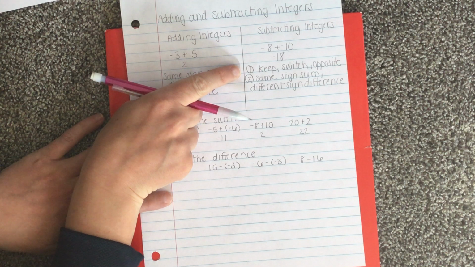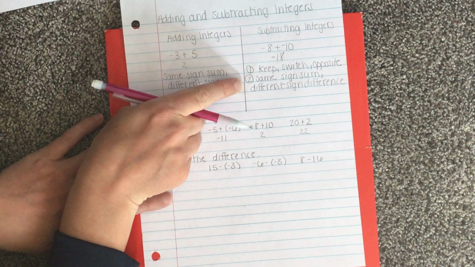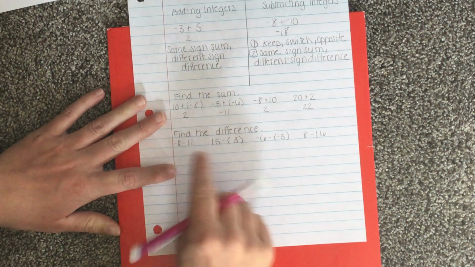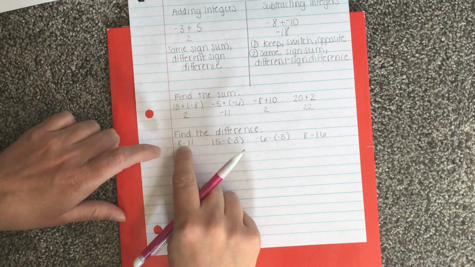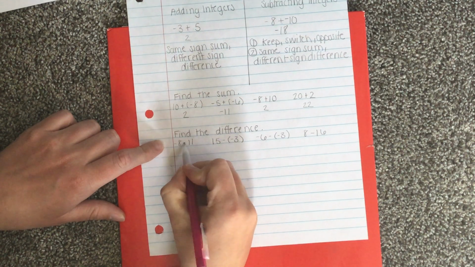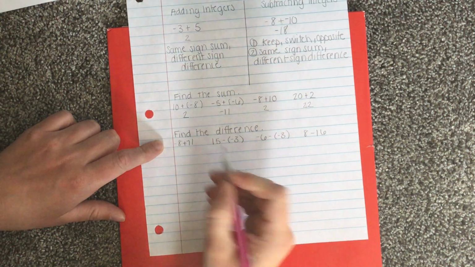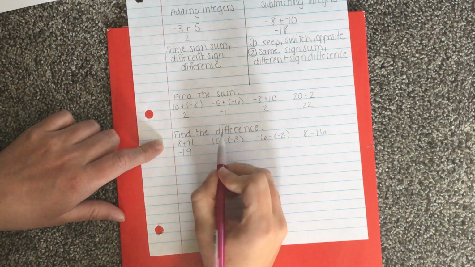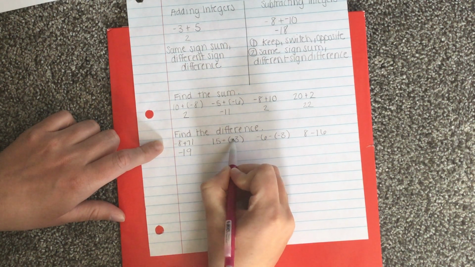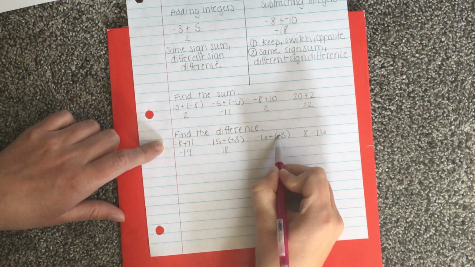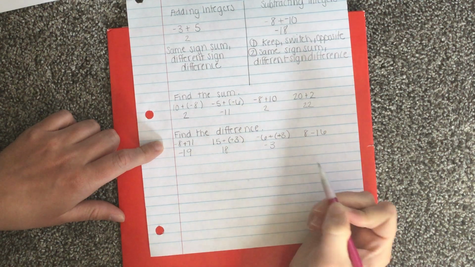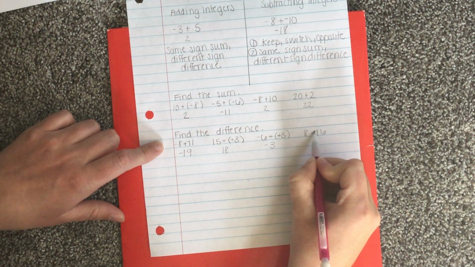The first step is to turn all the problems into adding integers using keep, switch, opposite, and then follow the adding integer rule. Same sign sum, different sign difference. So this is a subtracting integers problem. Let's turn it into adding integers with keep, switch, opposite. Now same sign sum. Keep, switch, opposite, same sign sum. Keep, switch, opposite, different sign difference. Keep, switch, opposite, different sign difference.